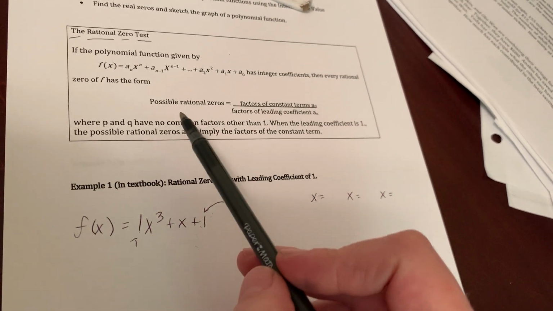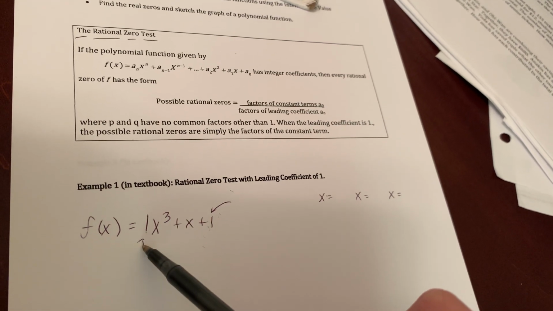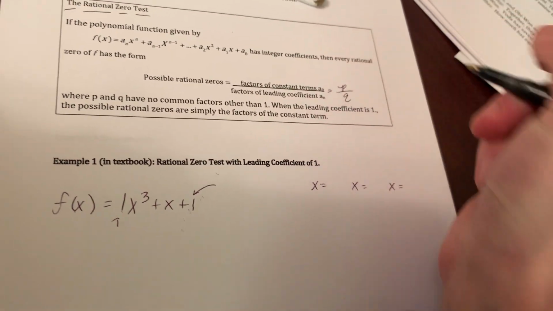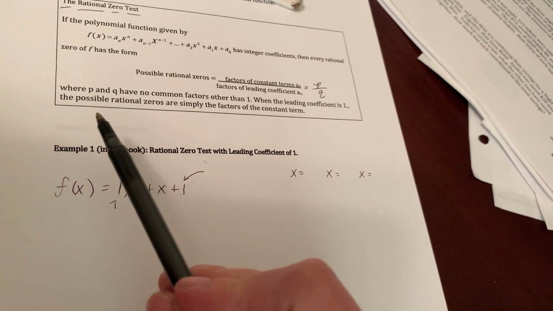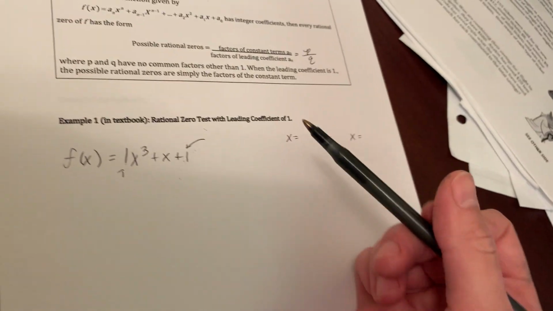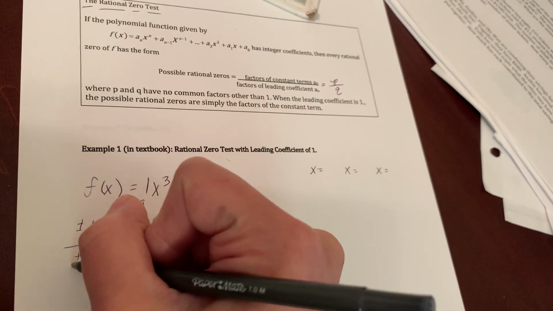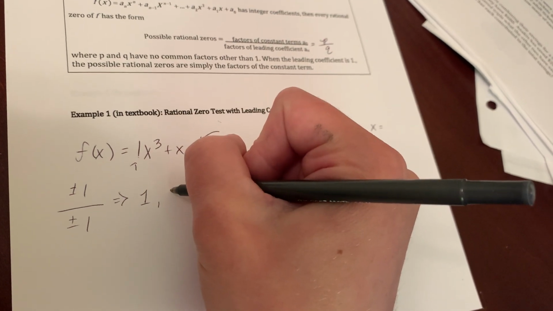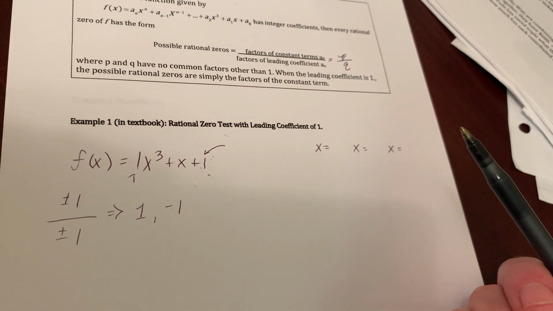It says possible rational zeros are factors of the constant term put over factors of the leading coefficient, or P and Q. So we're going to call this P and this Q. Have no common factors other than 1. When the leading coefficient is 1, the possible rational zeros are simply the factors of the constant term. Well, duh, if it's over 1, that's it. So factors of 1 are 1 over factors of 1, which are 1 or negative 1 as well. Well, 1 over 1 is 1. 1 over negative 1 is negative 1. And those are the only combinations we have. So one of them should work.